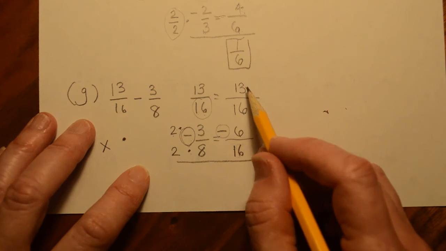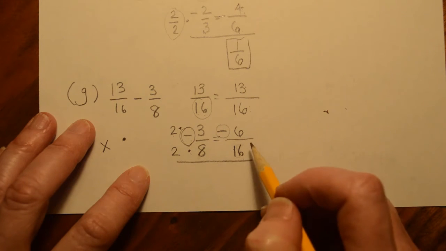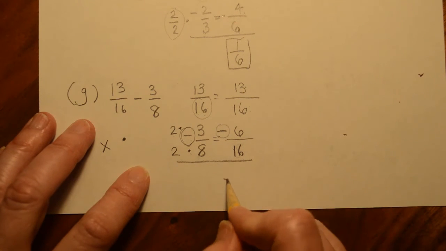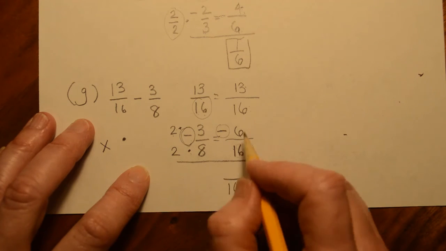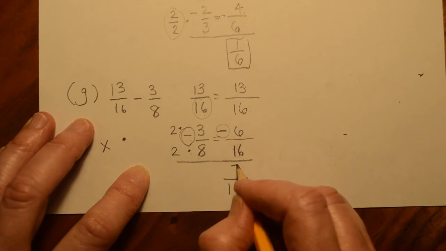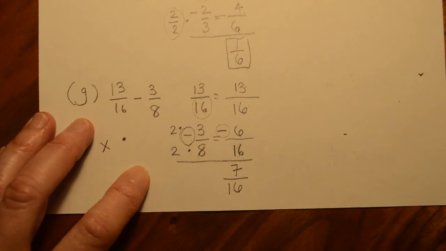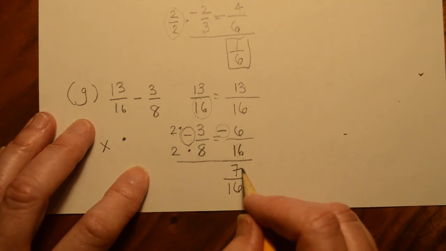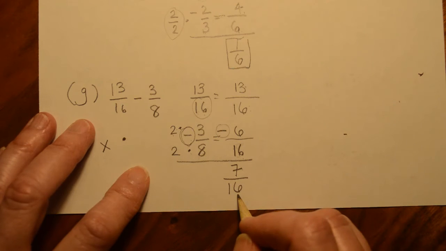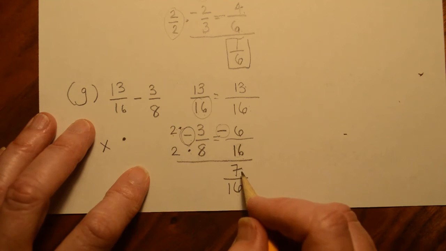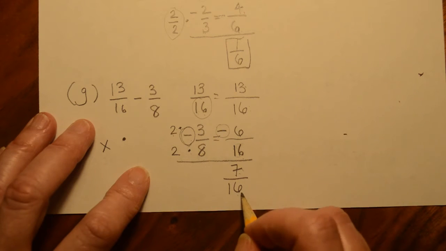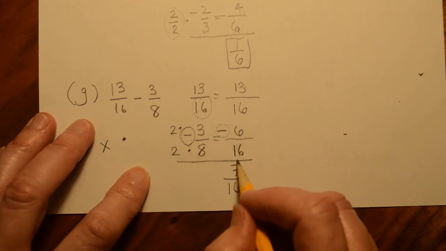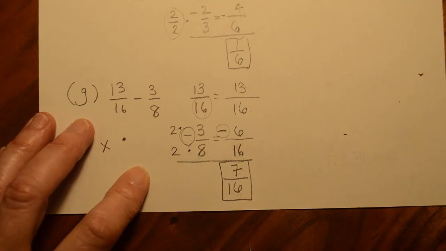All right, then we do 13 sixteenths minus 6 sixteenths, right? So again, the 16ths is not going to change. It's just going to be the 13 minus 6, which gives us 7. Then I ask, does 7 share any factors with 16? And the answer is no. Again, 7 is prime, so its only factors are 1 and 7, and 7 is not a factor of 16. So that is our final answer.